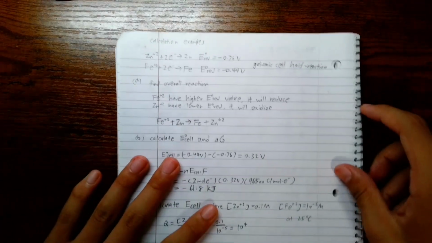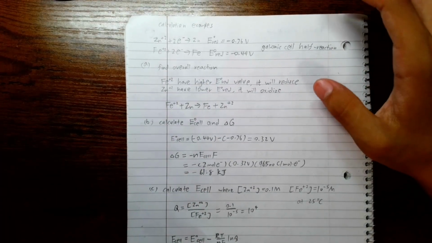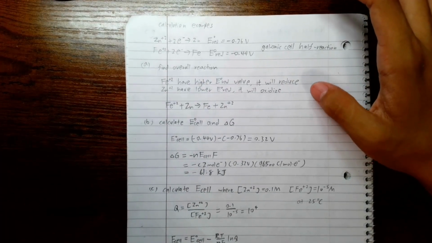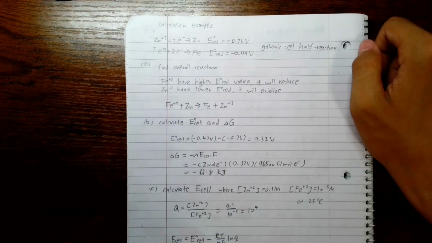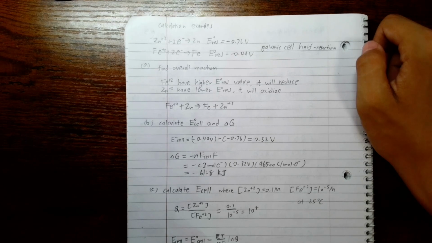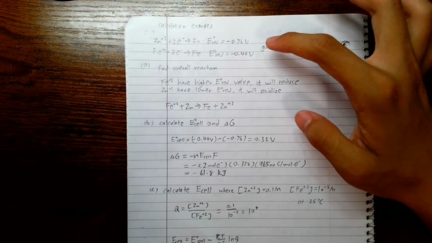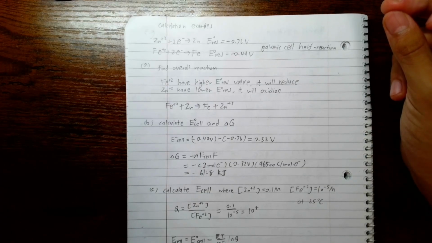Let's review how we do most of the calculations so far. The first thing is to make sure you know what reaction is happening. Like in this question, we are given two separate half-cell reactions. We combine them together. First, we just follow the procedure that we talked about before.